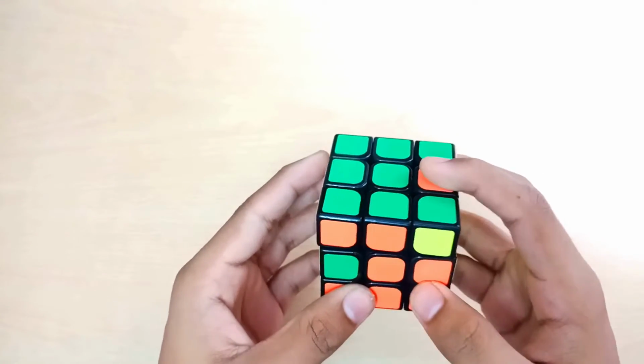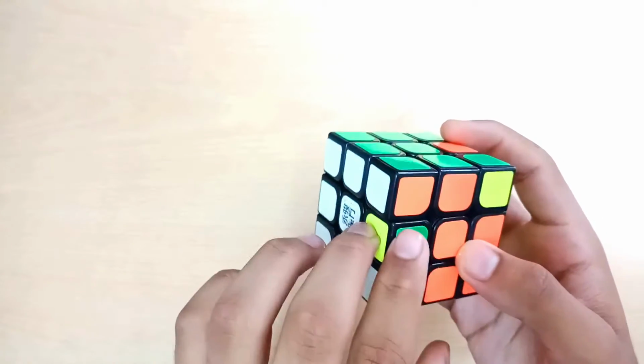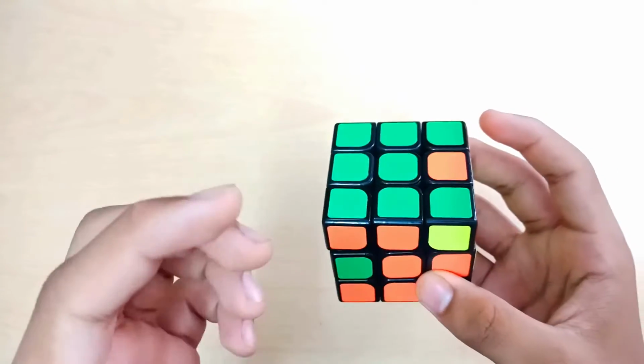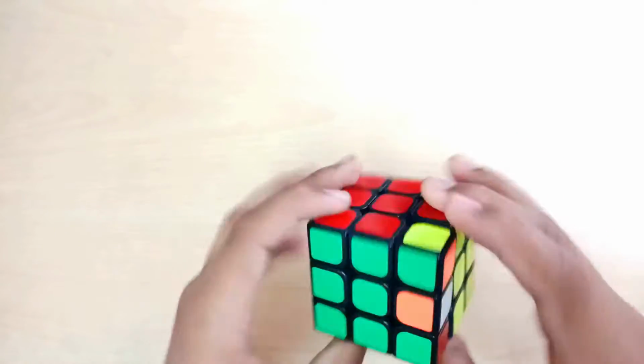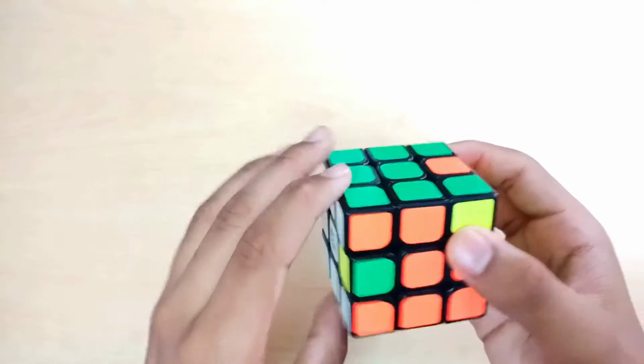Now we need to swap this orange, and this orange needs to come over to here. And now the yellow green also goes back here, which means that we are going to almost solve the cube. And if you're wondering what happens to these 2 corners, you'll automatically see what happens to them.